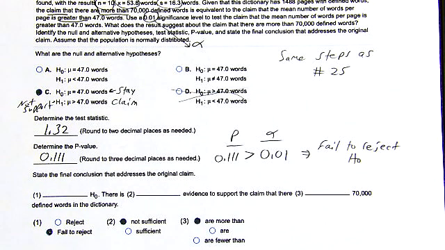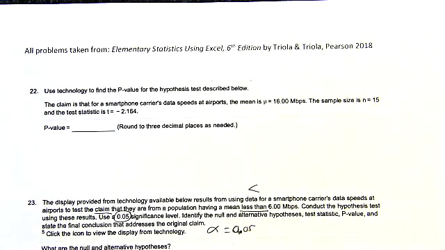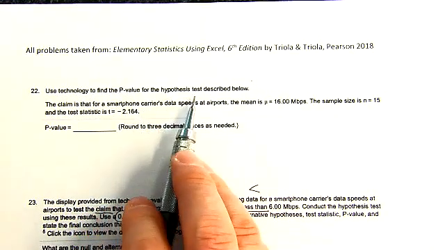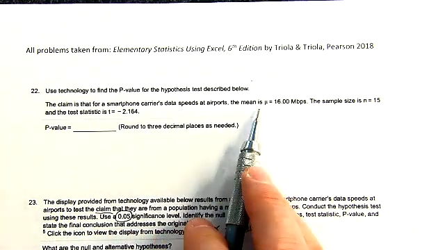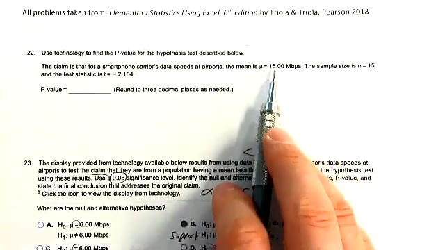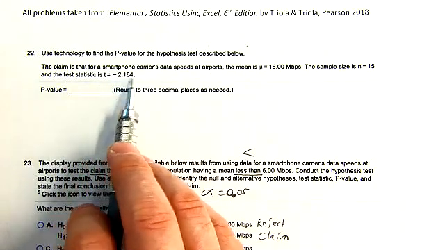Okay, let's go back to 22 that we skipped. We skipped it because we need to use Statcrunch steps that I just showed you. So those Statcrunch steps in 25, we're going to use those again for problem 22. It says use technology to find the p-value for the hypothesis test described below. The claim is that for a smartphone carrier's data speeds at airports, the mean mu is 16 megabits per second. The sample size is n equals 15, and the test statistic is t equals minus 2.164.